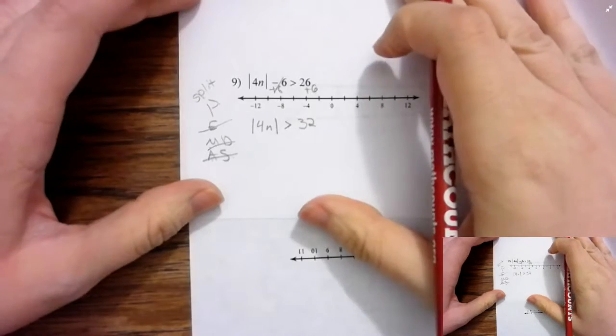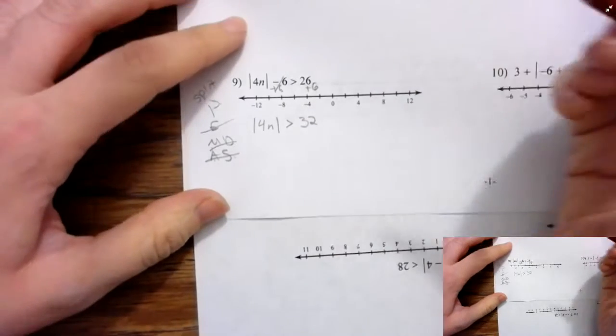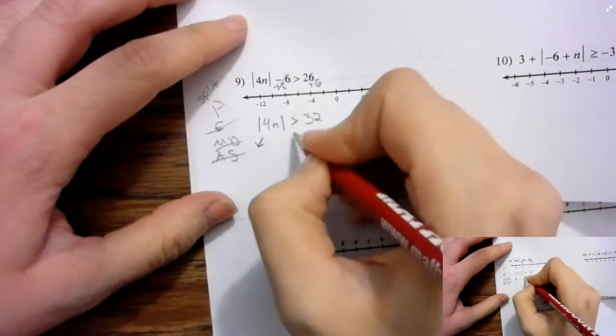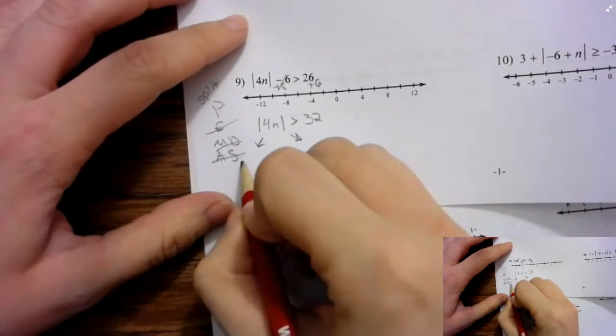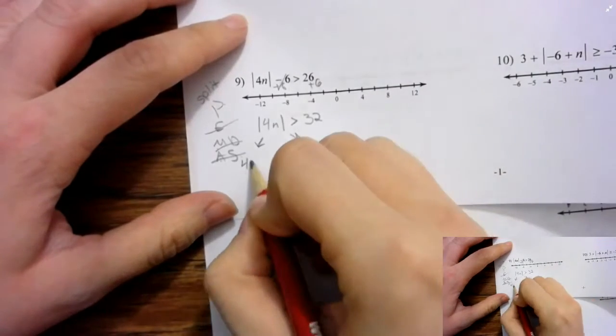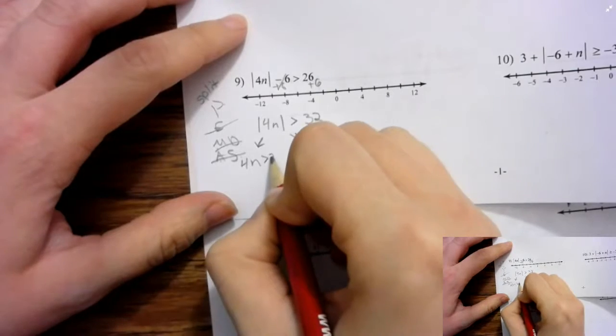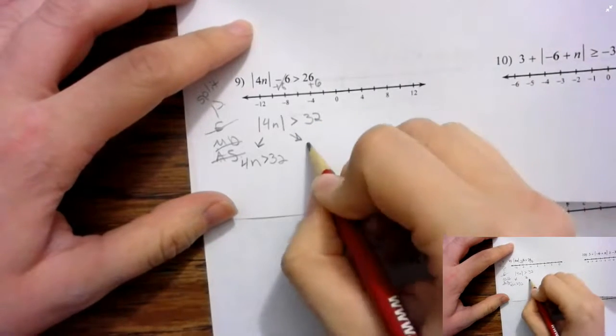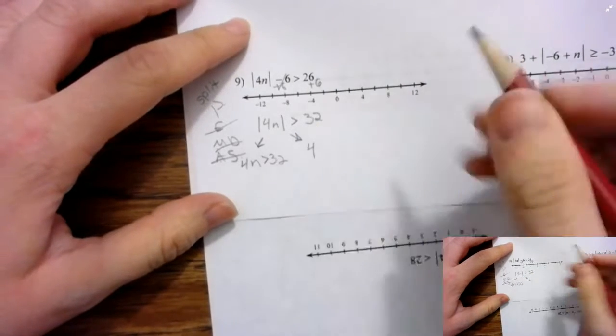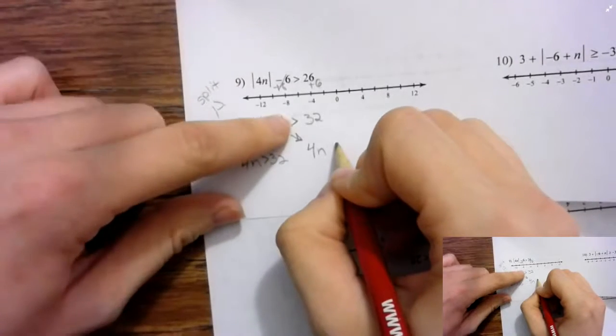Kids tend to forget that step, so please don't forget that step. All right, so I'm going to split this. So just as yesterday, you have 4n, and it's greater than 32. Now for this one, when you put the negative, you need to flip your inequality sign.